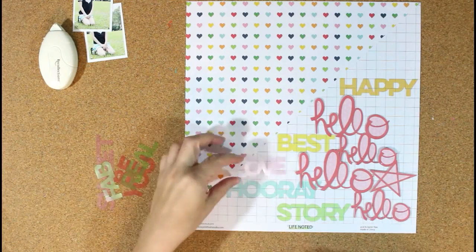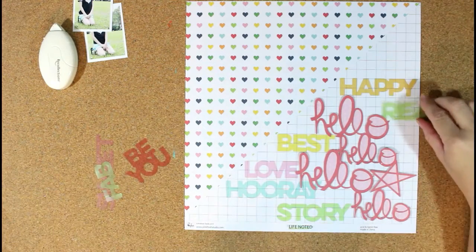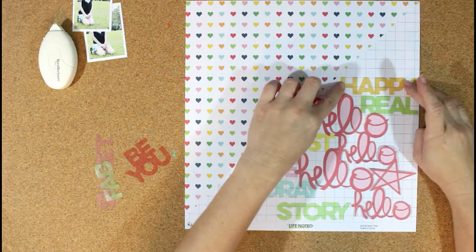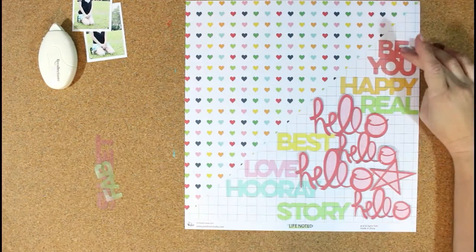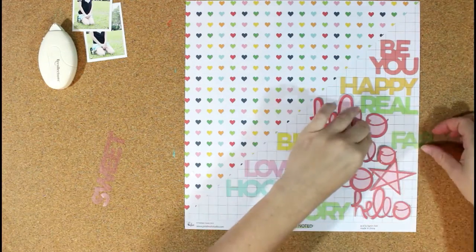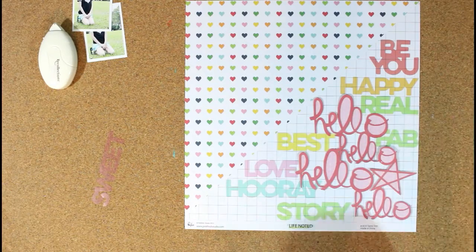And once I have them in place, I'm just going to use one of the little tape runners to add a little tiny touch of adhesive behind each one, to stick it to the background paper before I stitch it so they won't move when I'm trying to stitch with my sewing machine. So I've got just a couple more there to add on.